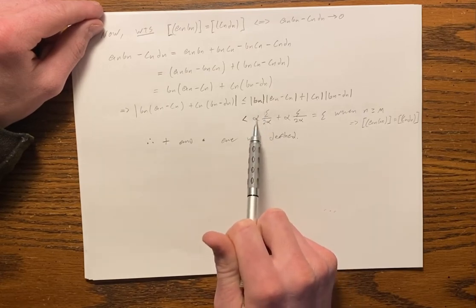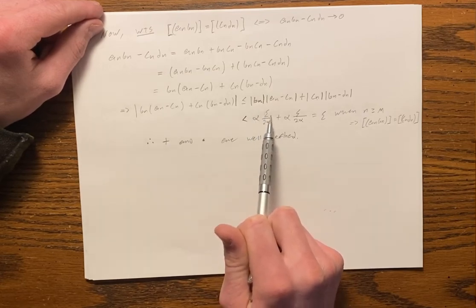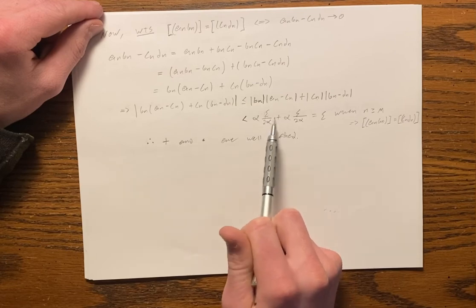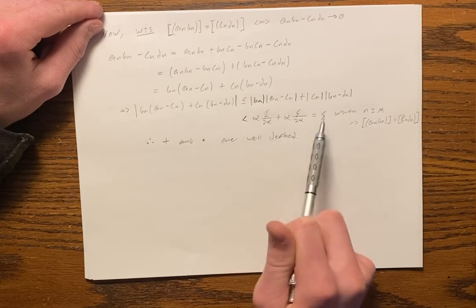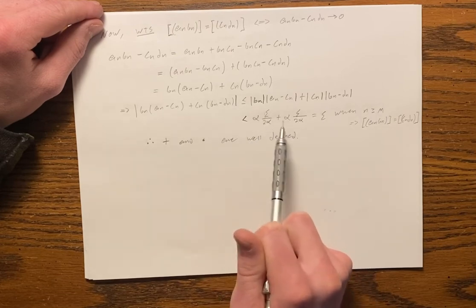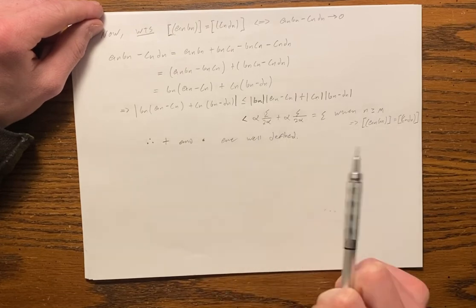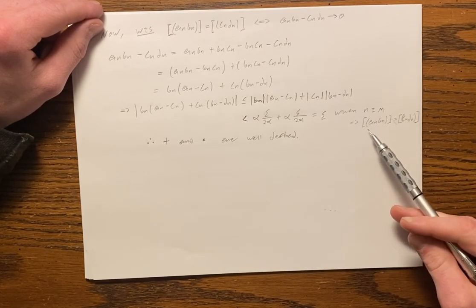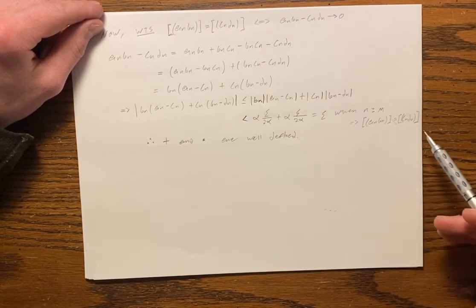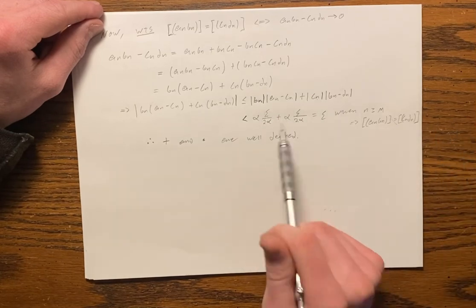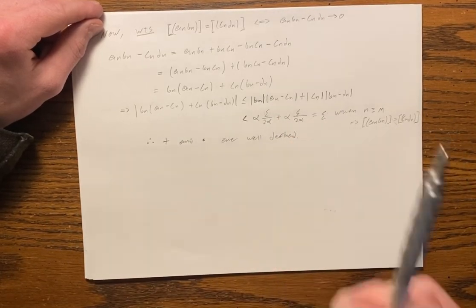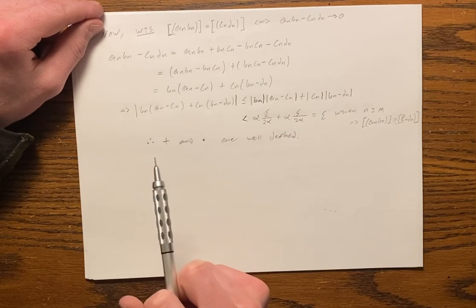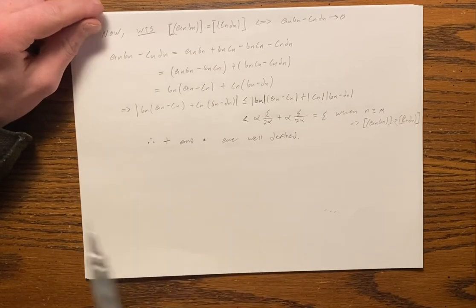We'll just let them be bounded by this alpha, and then we can say an minus cn, since it's less than epsilon, is also less than epsilon over 2 alpha. We do that for both of them. Those cancel, and that equals epsilon when n is greater or equal to m. So that means that an bn is similar to cn dn, as they converge to 0. Therefore, plus and dot are well defined.